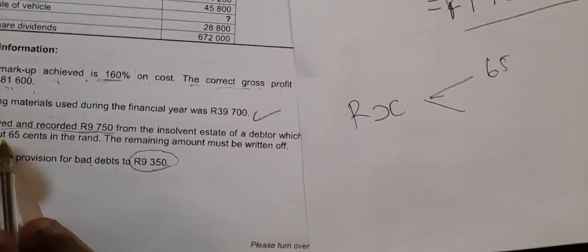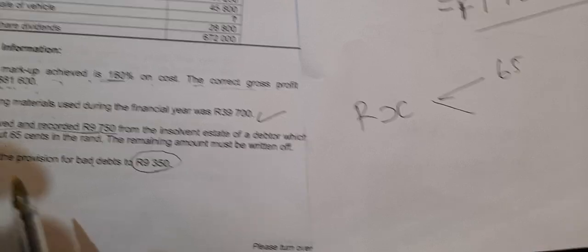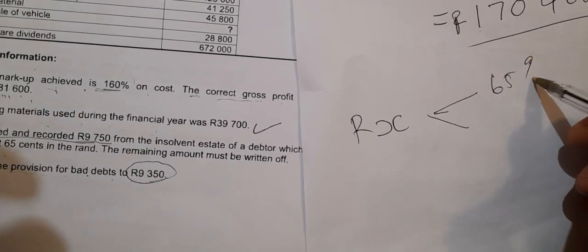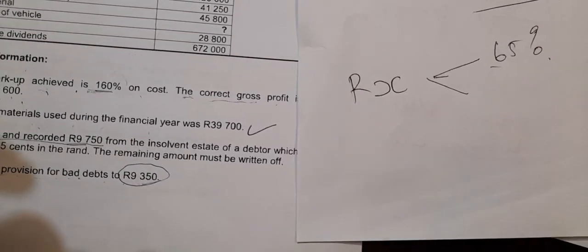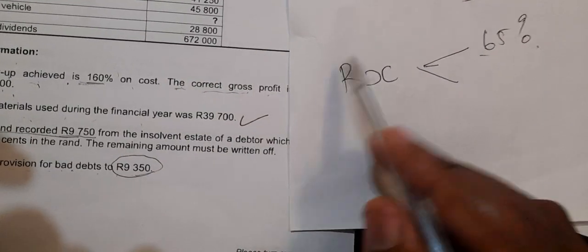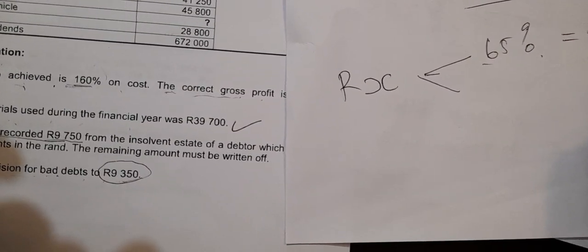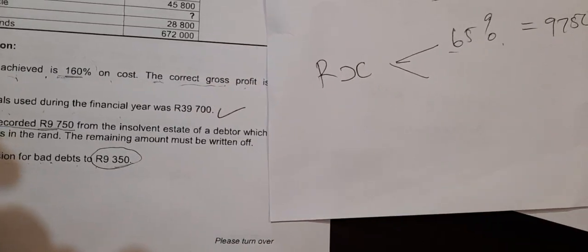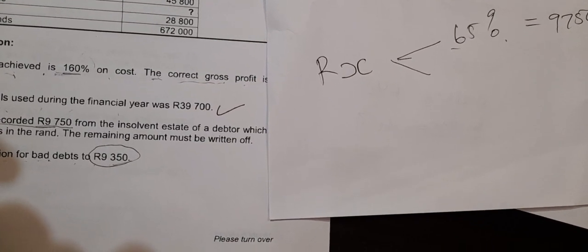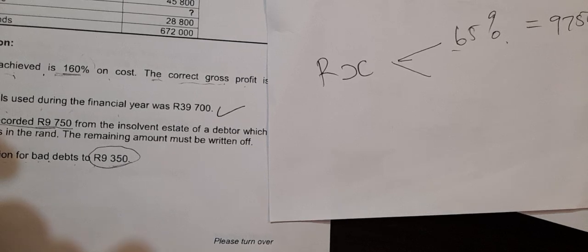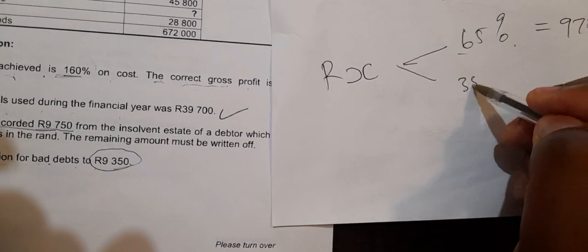Let me just convert this to percentage. So today they paid 65 percent of the amount, which is equivalent to 9,750. So we know that the amount that has to be written off is 35% of this amount. How much was it owed?